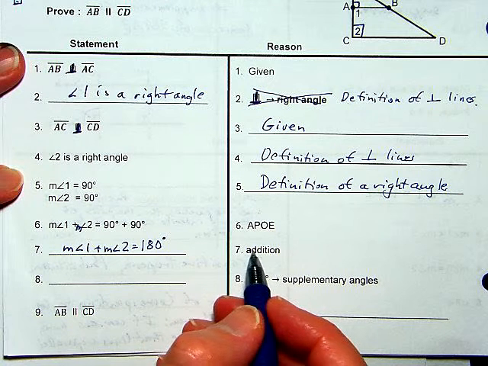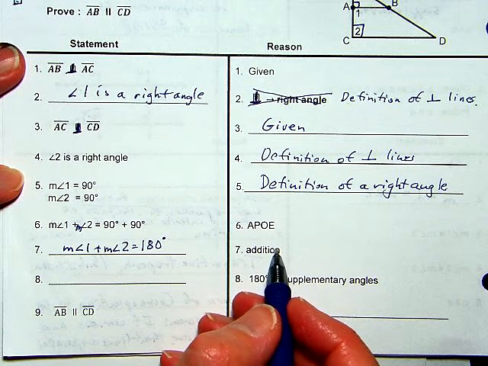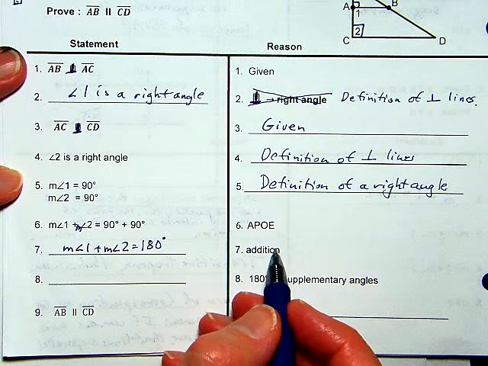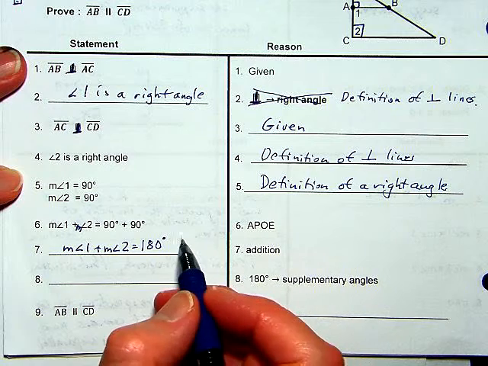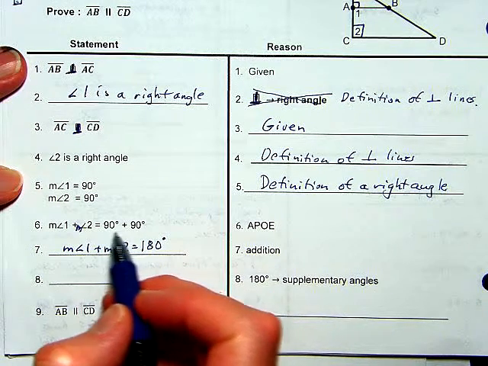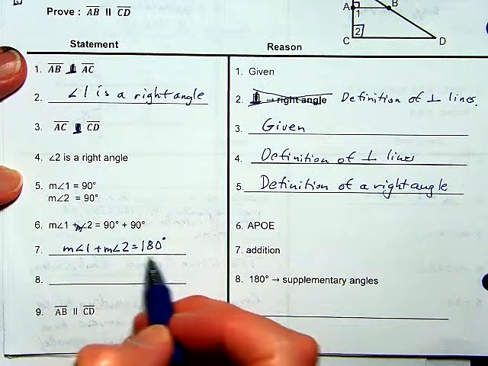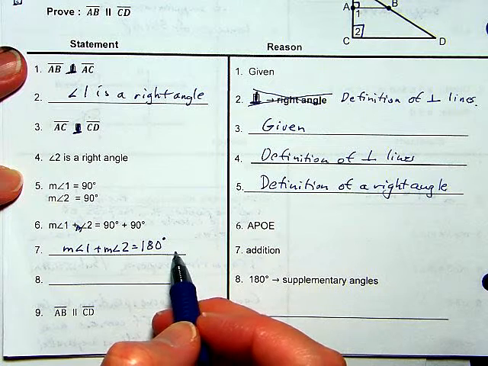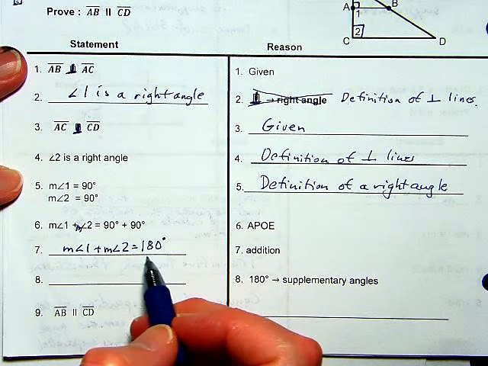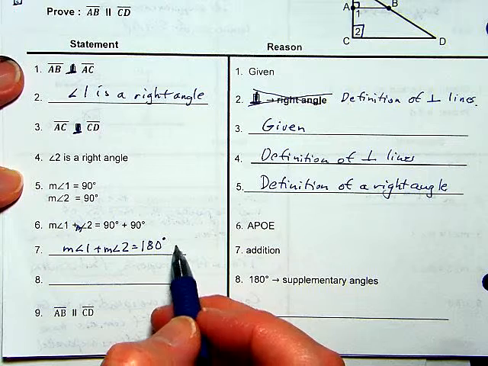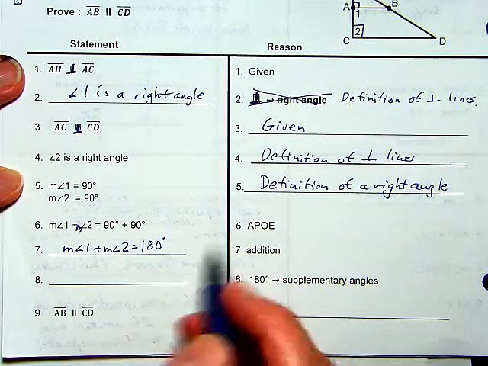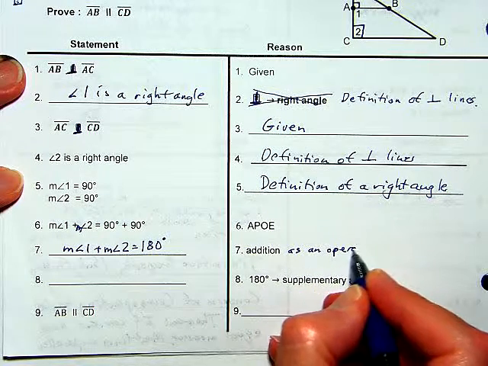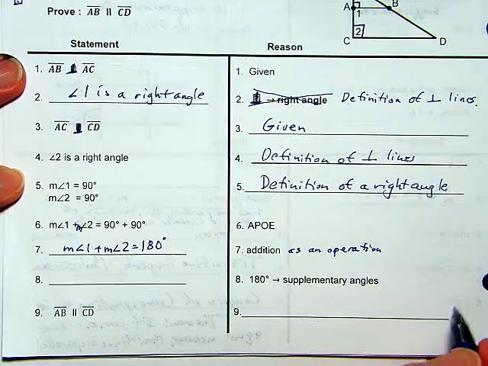Sometimes I don't think a step like this is really needed, but different people do proofs in different ways, and you have to be flexible. You have to be able to figure out what it is that they wanted to say here. And since they did not add the 90 to the 90 in this statement, it's obvious that they want to add it in another statement. So that's just using addition, not as a property, but as an operation. Okay, so this is addition as an operation, not as a property.